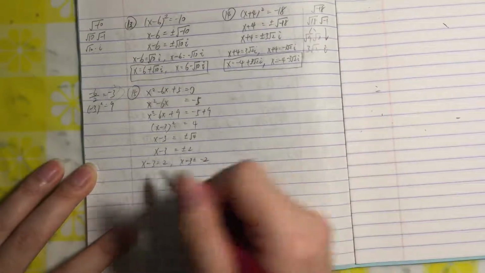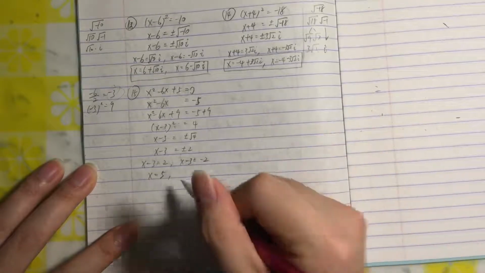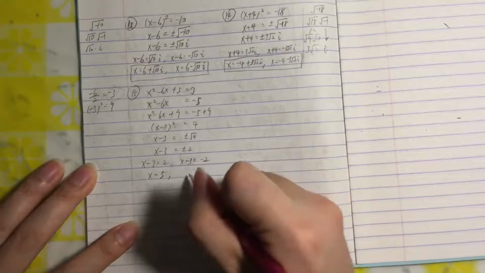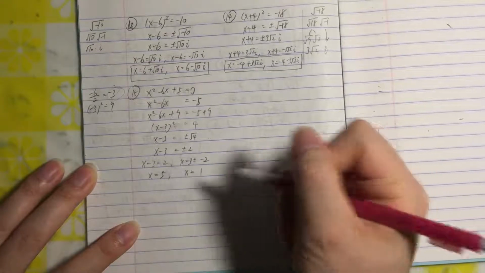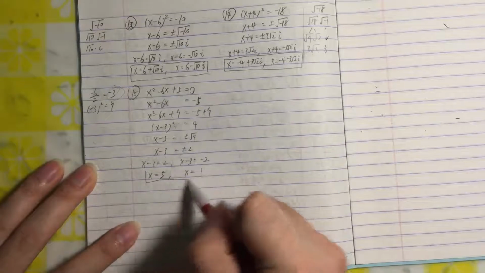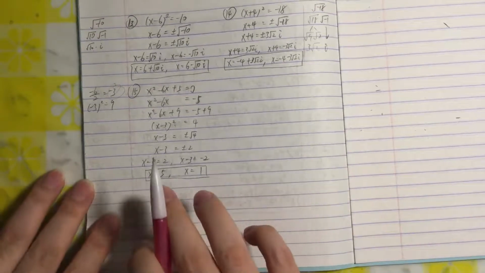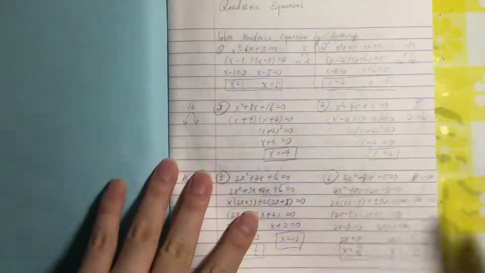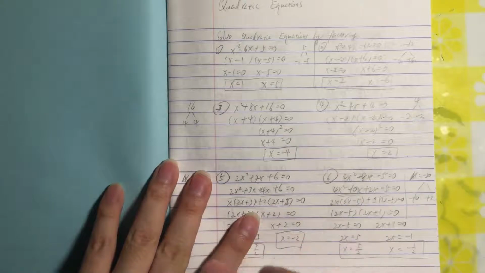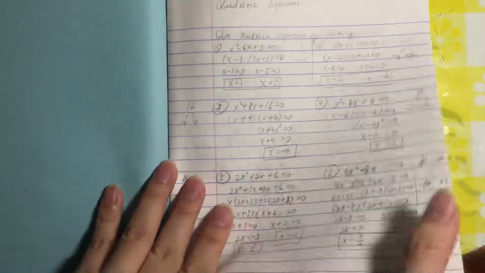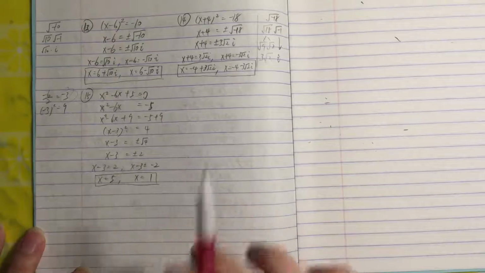In the first equation, I can add 3 to both sides. 2 plus 3 is 5. In the second equation, I can also add 3 to both sides. Negative 2 plus 3 is positive 1. So we get two solutions, x equals positive 5 and x equals positive 1, which is exactly the same solution as we have here. So whether we solve the equation by factoring or by completing the square, we get exactly the same solution.